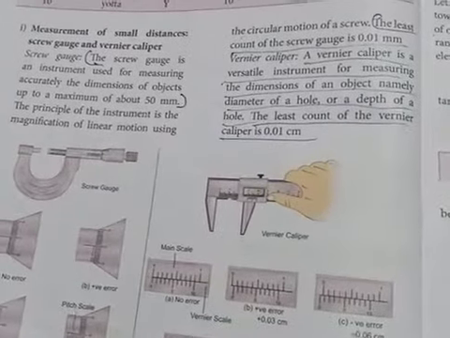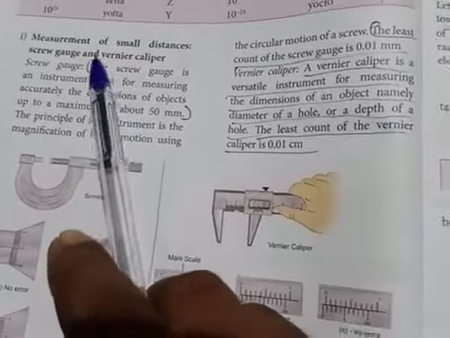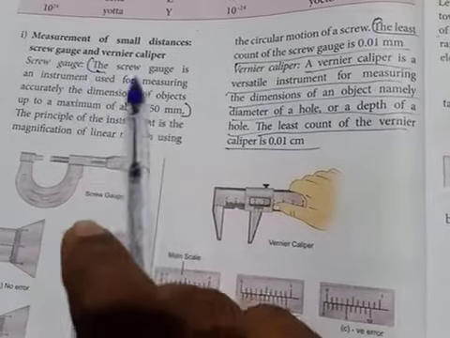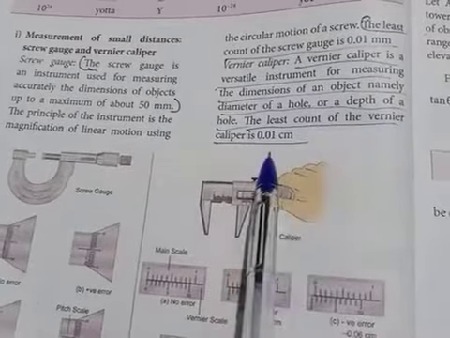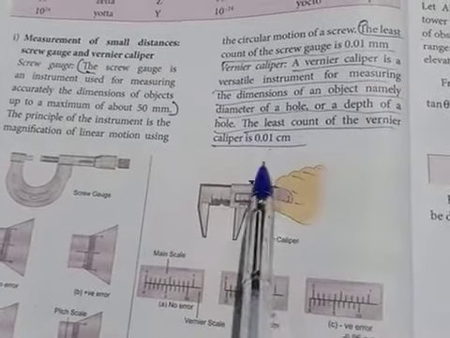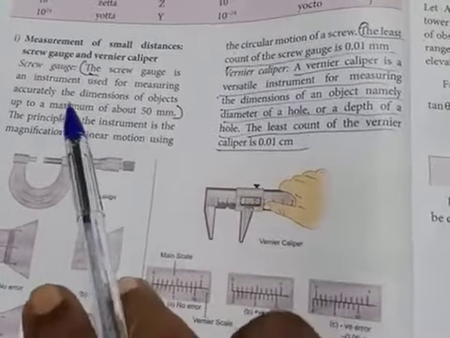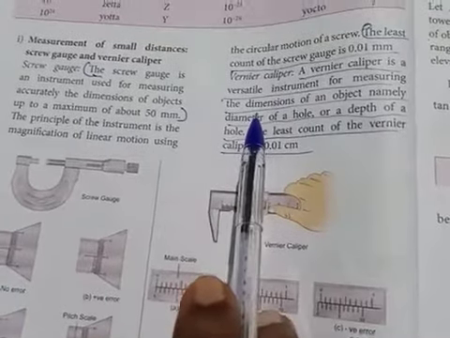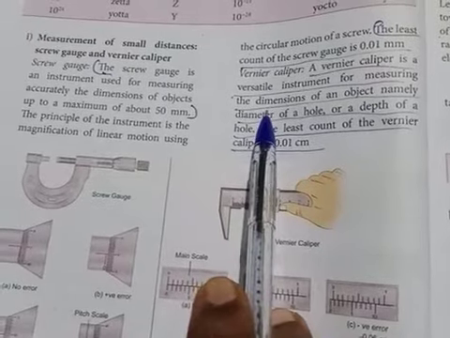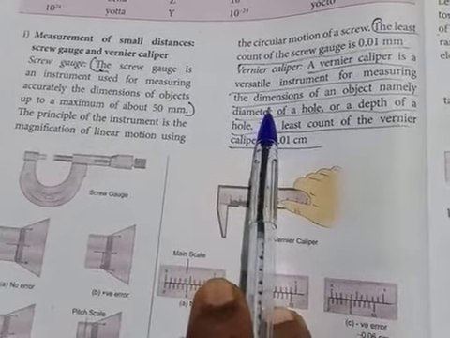Here in the textbook you can see I have marked what things you need for the screw gauge, and what things you need for the vernier caliper. These are the instruments, screw gauge and vernier caliper. These two instruments we are using to measure very small distances.